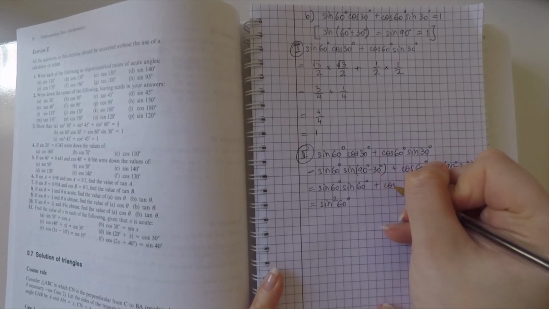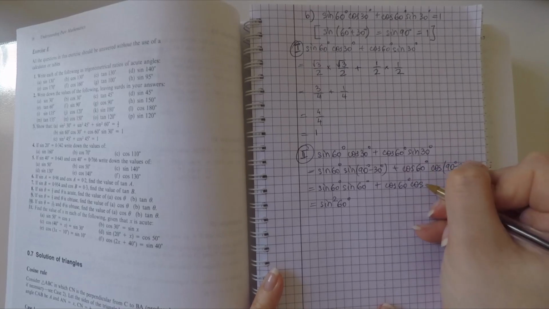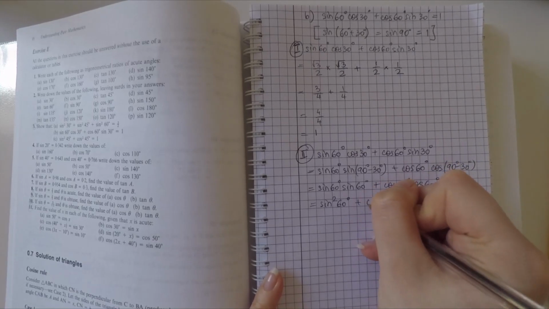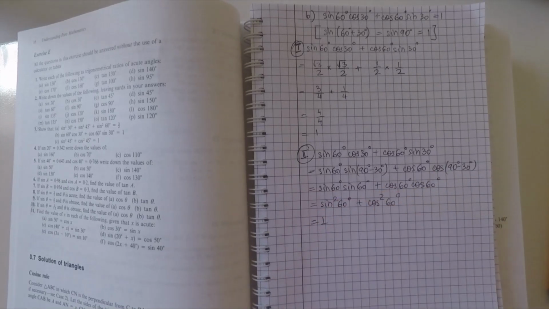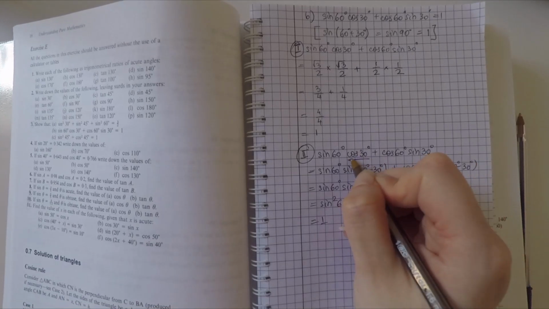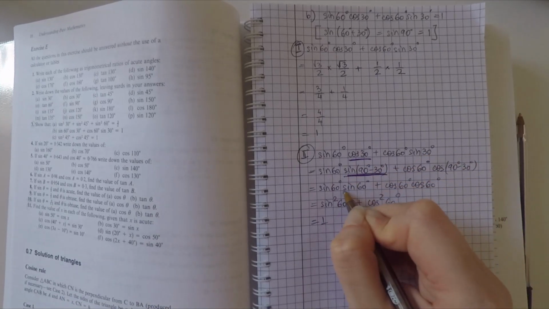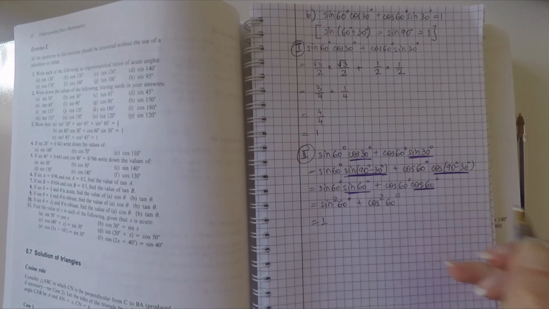So we've got cosine 60, cosine 60 again. That's cosine squared of 60. And that's 1, because I know that sine squared plus cos squared is 1. So this one is this one for me, and then this one I've changed to this one, and I changed to that one again.